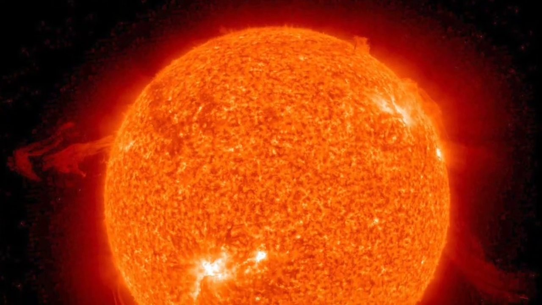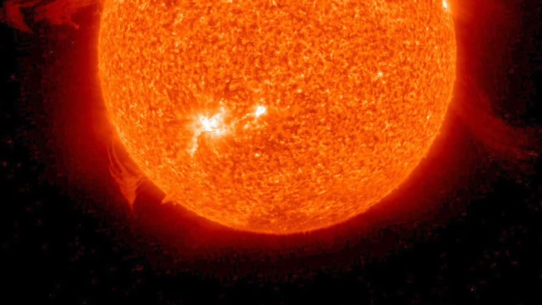And the Sun is an extremely bright and hot object. It's composed primarily of hydrogen and helium, like most stars, and it has a temperature of around 20 million Kelvin, which is quite fiery to say the least.